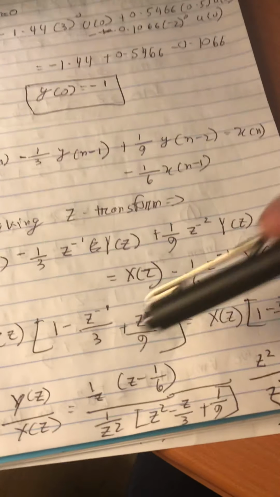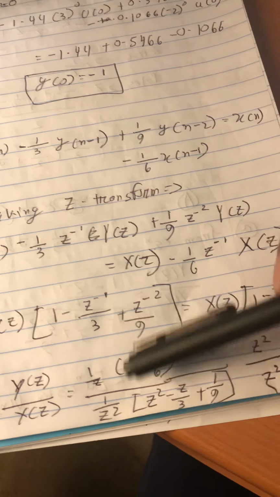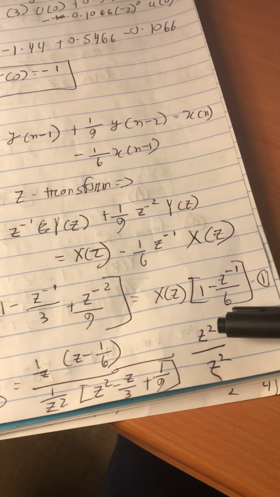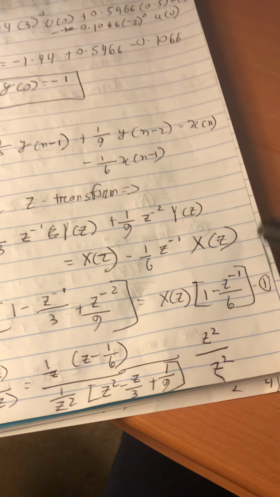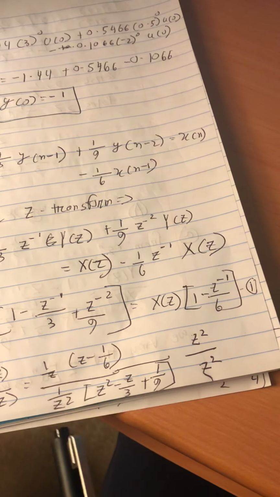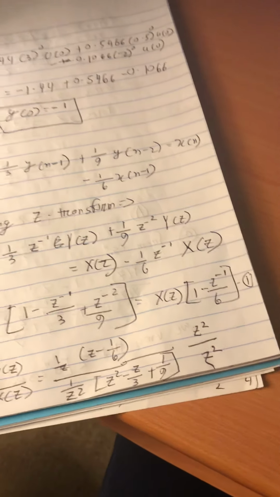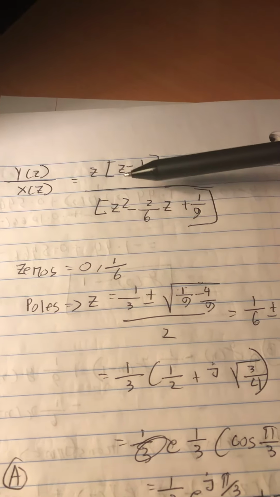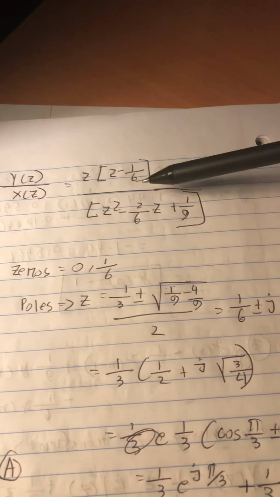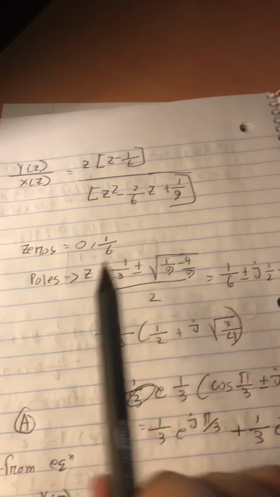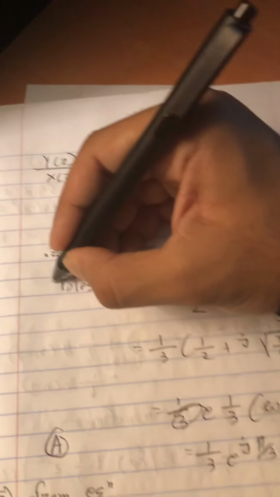Now I see that I have a 1/z on the top and 1/z squared on the bottom. What I do is I multiply both sides by z squared. So what I'm going to be ending up with is z on the top, and this term will be cancelled out. So that takes me to the second part, which is Y of z divided by X of z equals, just like I said, z times z minus 1/6 on top, and this will be my bottom, or my pole.